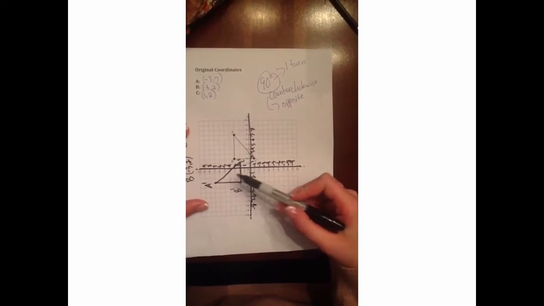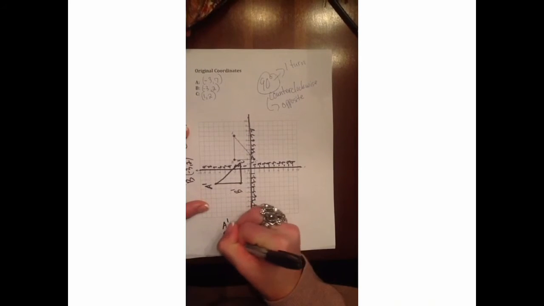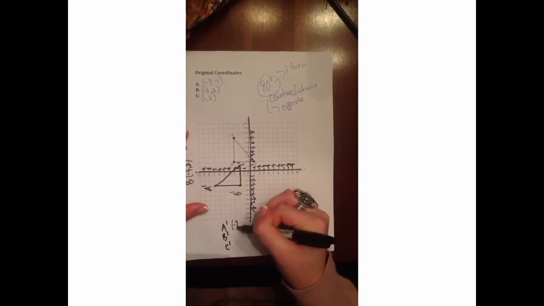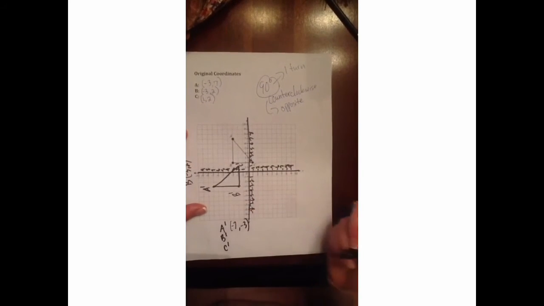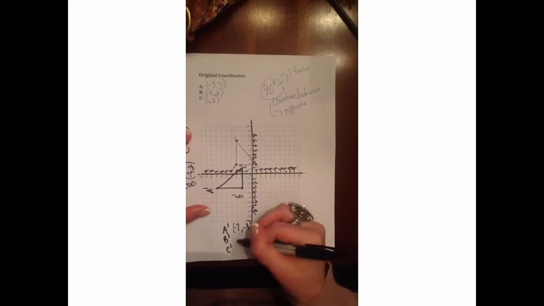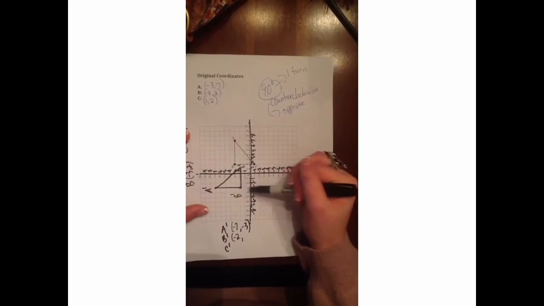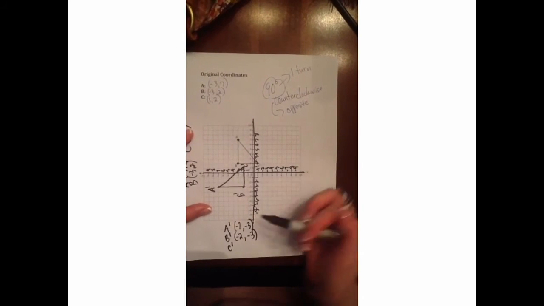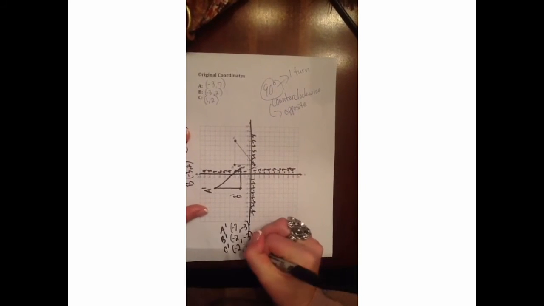I'm going to plot my new points for A prime, B prime, and C prime. So if I look at my shape, the x value for A prime is at -7, and our y value is at -3. B prime, our x value is at -2, our y value is at -3. And lastly, C prime. Our x value is at -2, our y value is at 1.